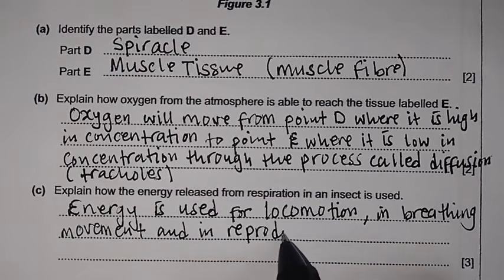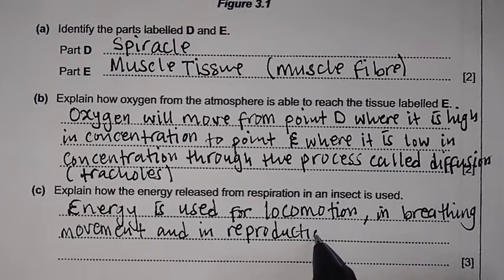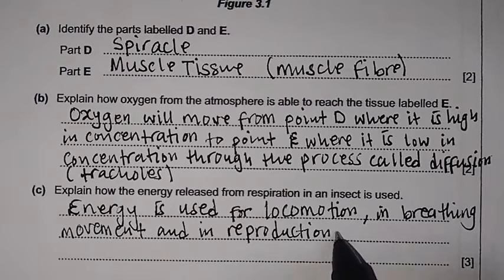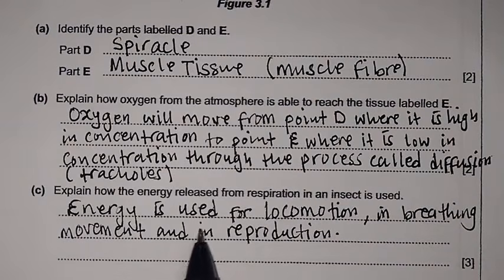So this is the use of the energy that is released from respiration in an insect. So energy is used for locomotion, in breathing movement, and in reproduction.